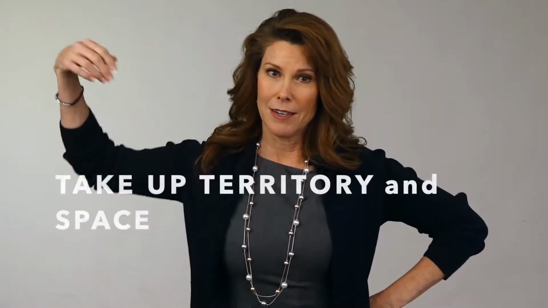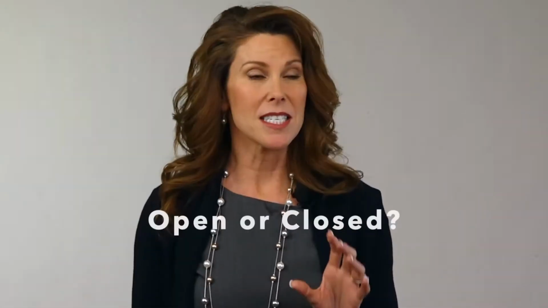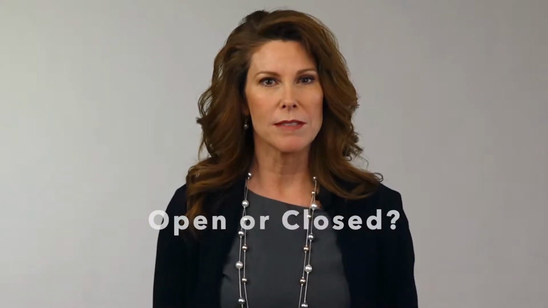And then there's dominance level. Now we're talking about how much space they take up. Now there are a few ways to look at dominance. One, they take up territory. They take up space. They have big gestures. How dominant are they? Next, are they open or closed? Are they open to you? Or are they angled away and maybe closed off?